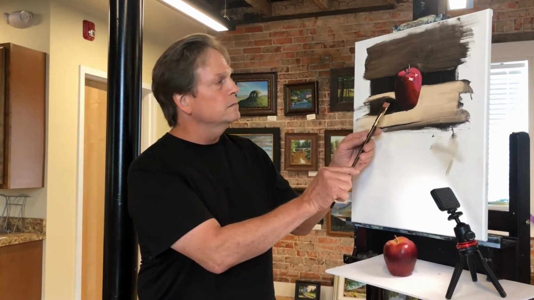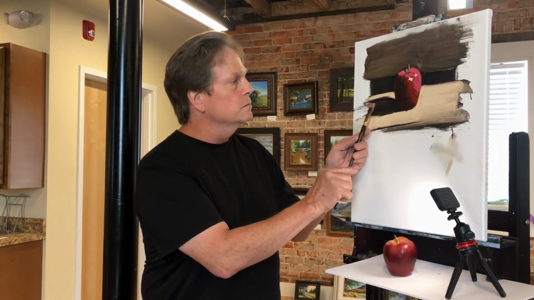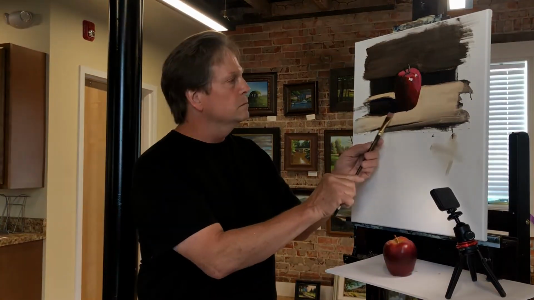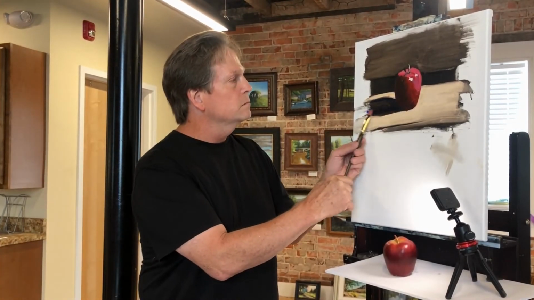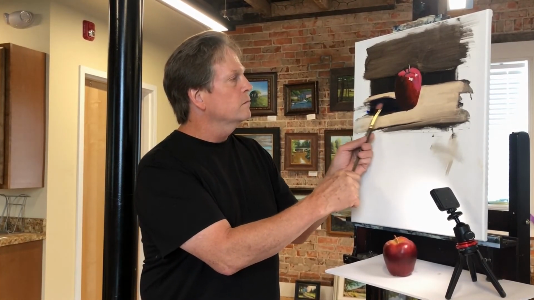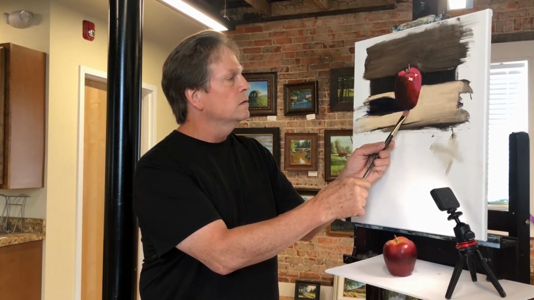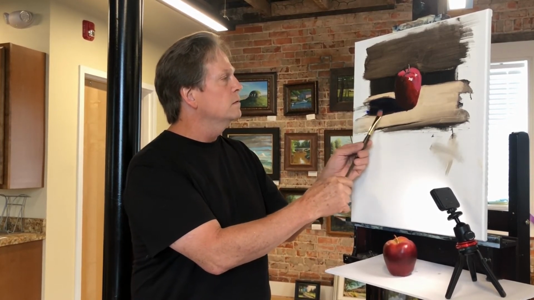So why would you not just start out with the reds rather than put the reds on that gray apple? Do you do the gray first to get your values, and then go back over it with the red? Would you always do that? No. You absolutely can just paint a painting where you're choosing colors right off the get-go.